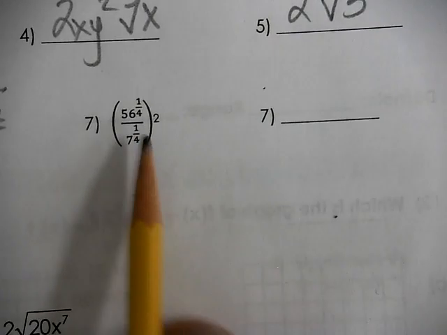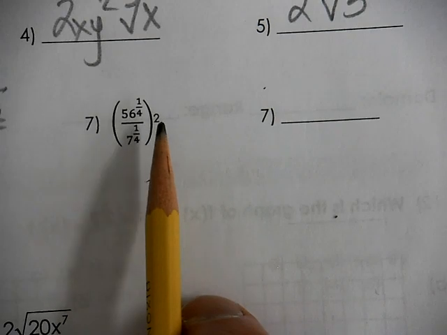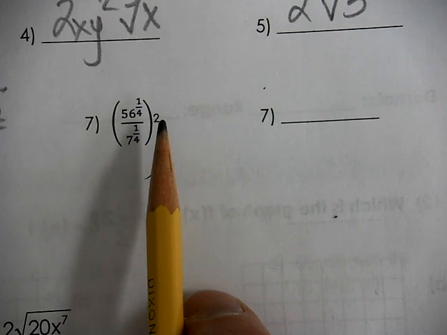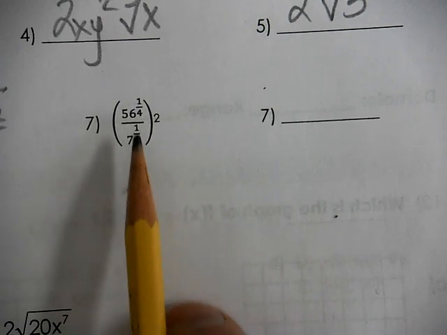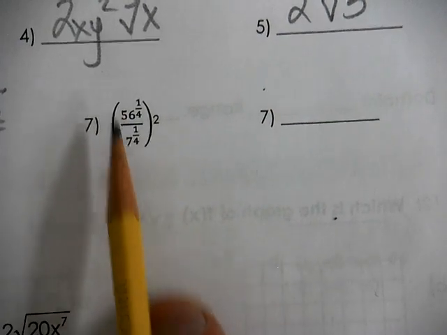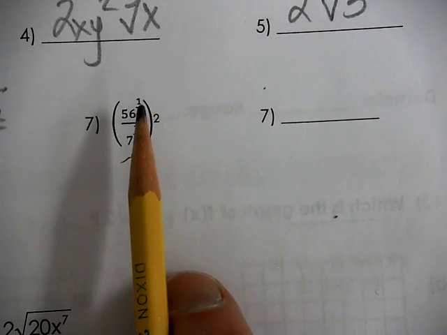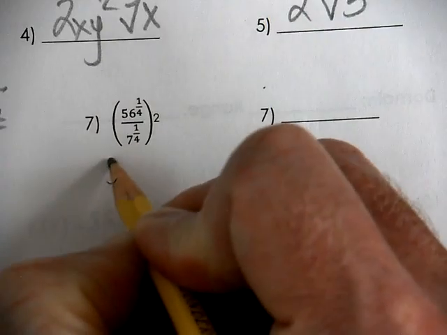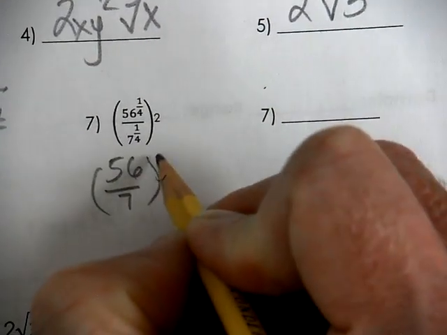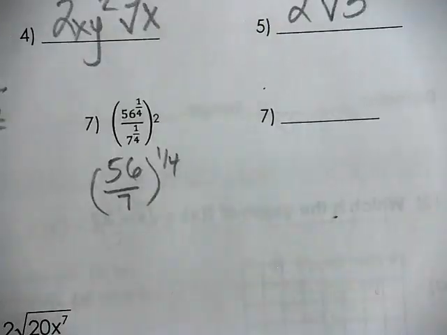Now this is a funny looking notation wise. This 2, I believe this 2 is supposed to be an exponent. So what I notice is my bases are different. 56 and 7, they're different. But my exponents are the same. They're both 1/4. So if they're both the same, then you can pull those out as 1/4.